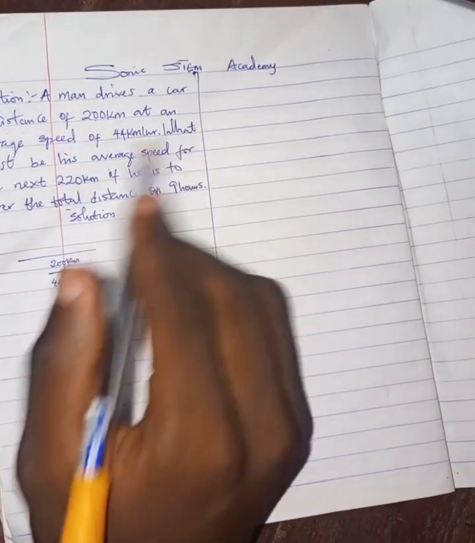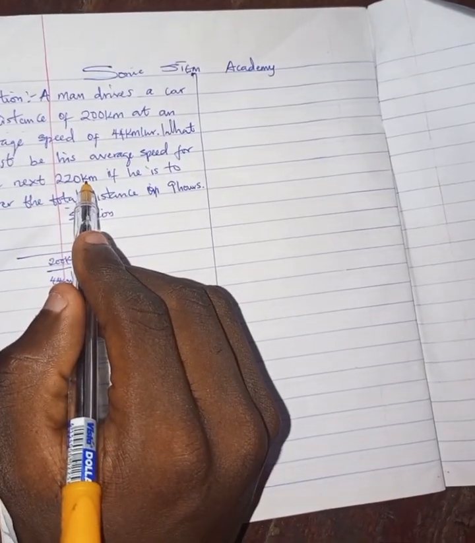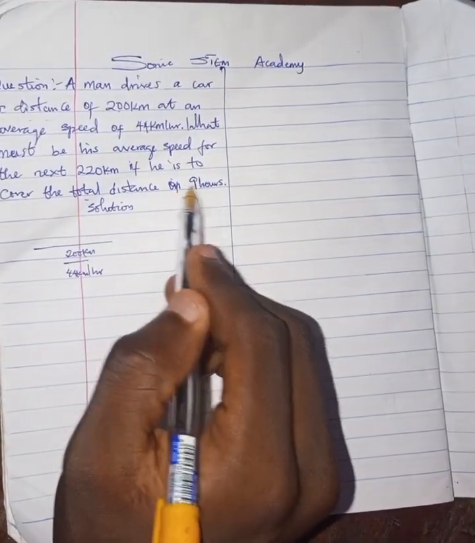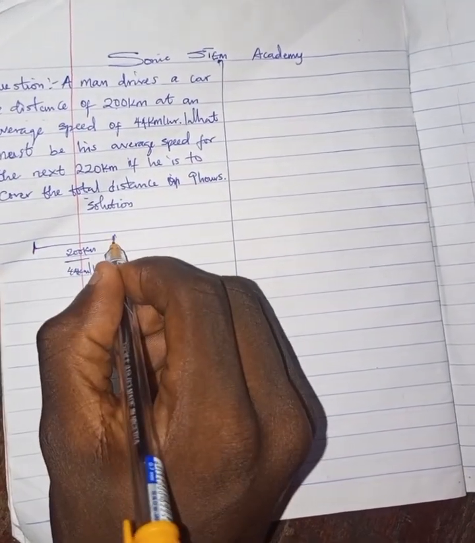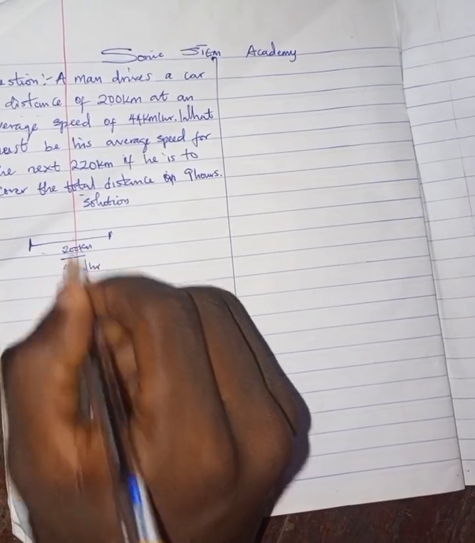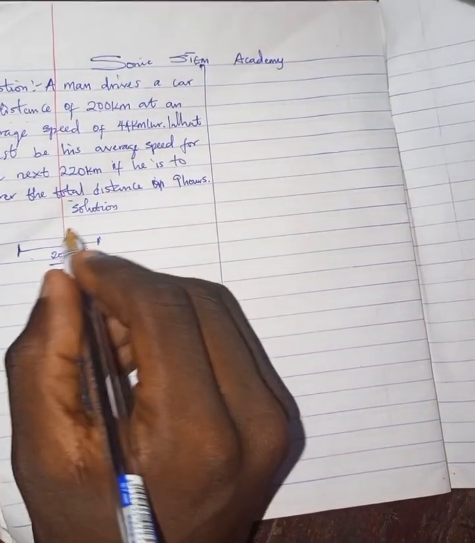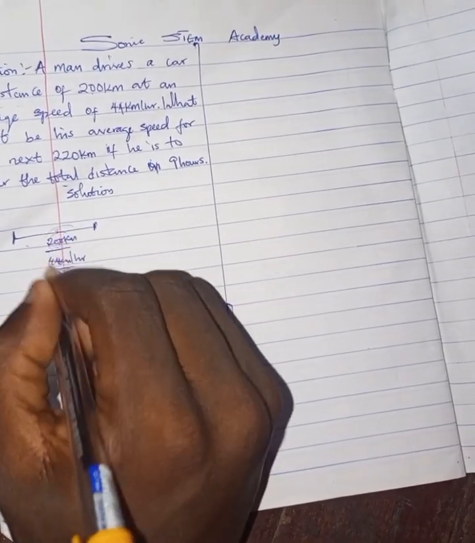Now, what must be his average speed for the next 220 km if he is to cover the total distance in 9 hours? So from this starting point to this point, the man moves 200 km with this average speed. Now, what is the time he used to move this 200 km?